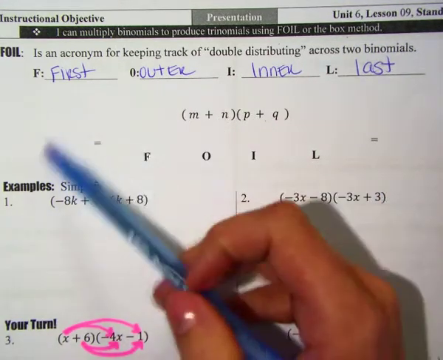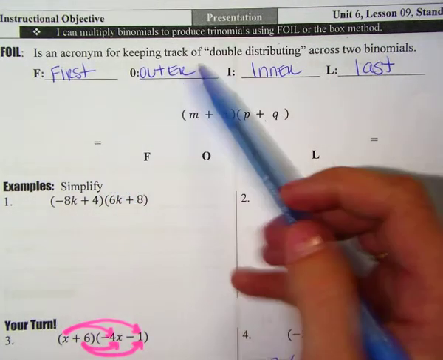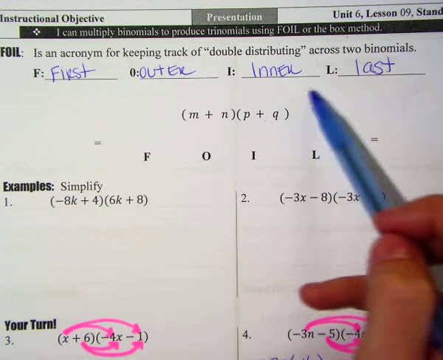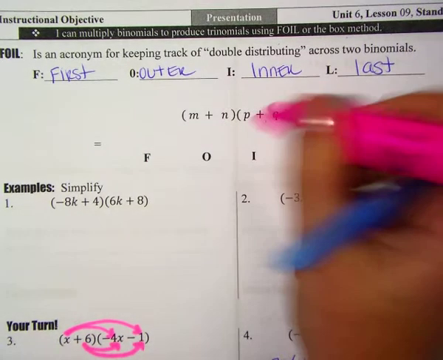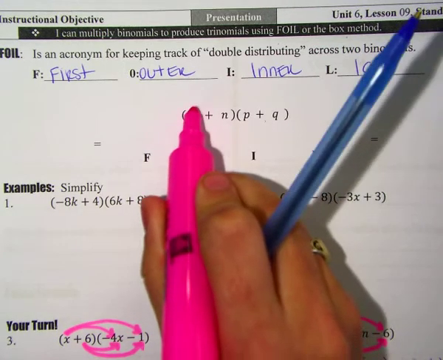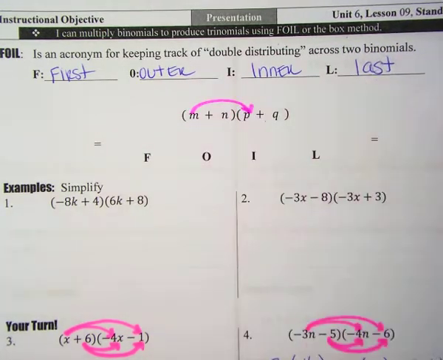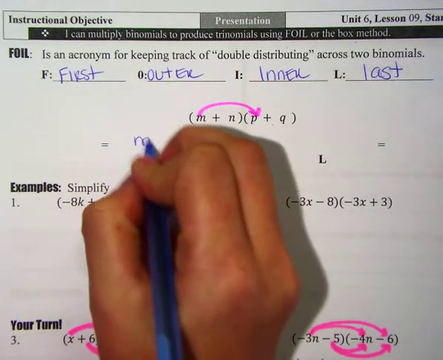What it stands for is F stands for first, O stands for outer, I stands for inner, L stands for last. When it refers to first, it's saying the first term times the first term. So the first term in the binomial times the first term in the other binomial. In this case, it will be M times P.